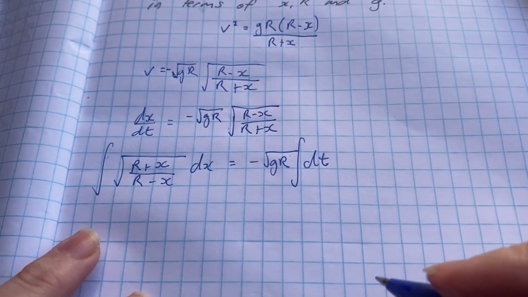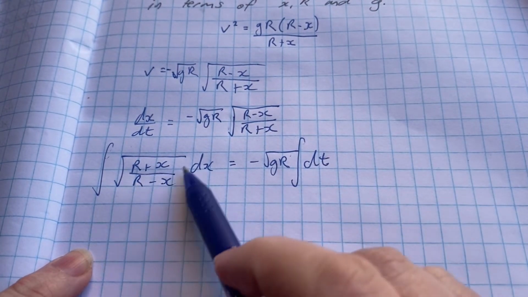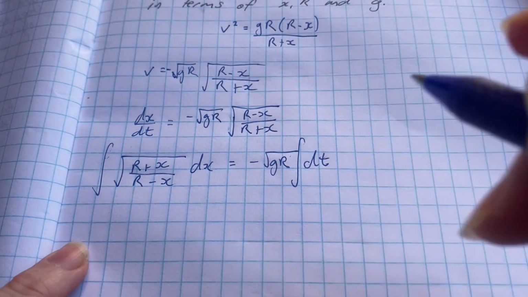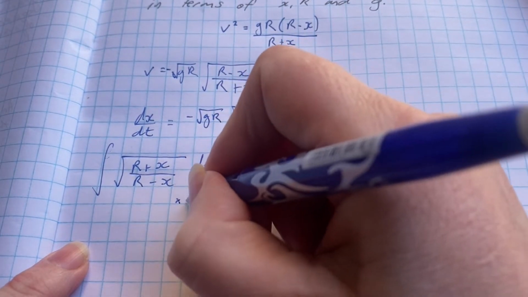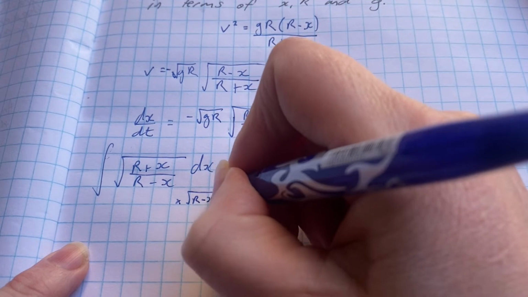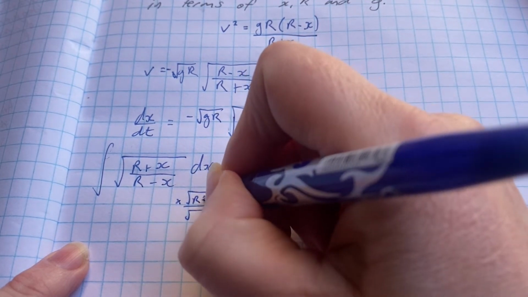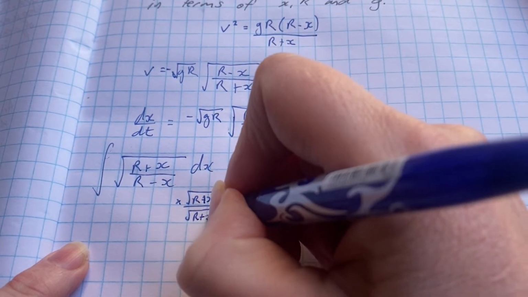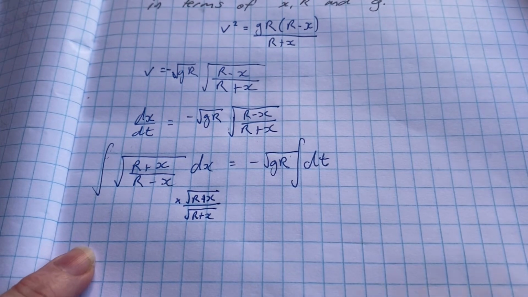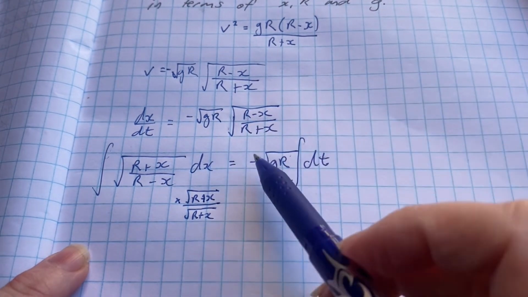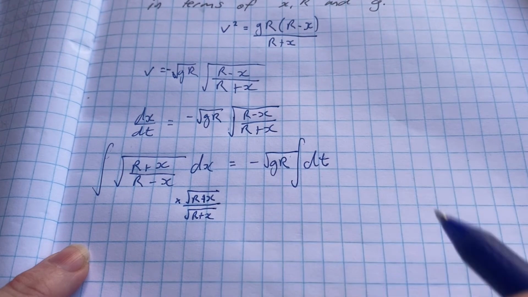Now in order to integrate this side, I'm going to rationalize the numerator. So I do want to multiply the top and the bottom by the square root of r plus x, by that numerator. I'm actually going to turn this thing around as well. I'm going to write that on the left hand side.